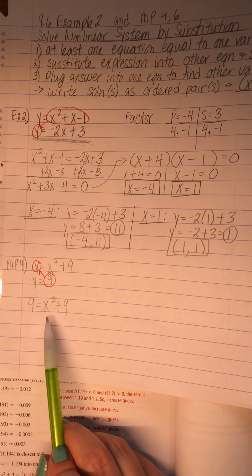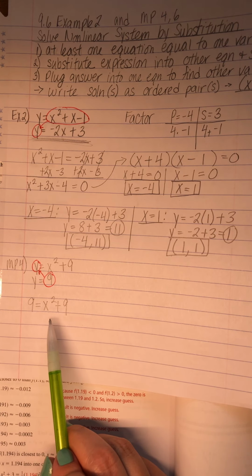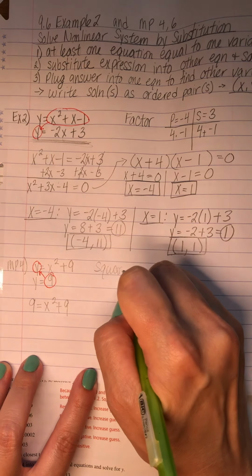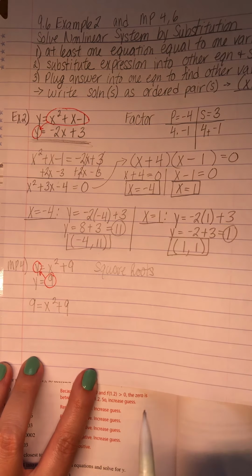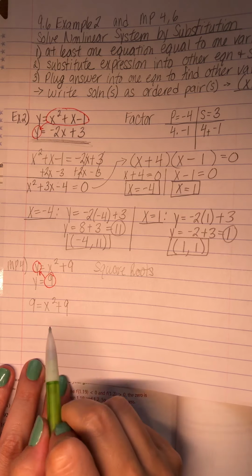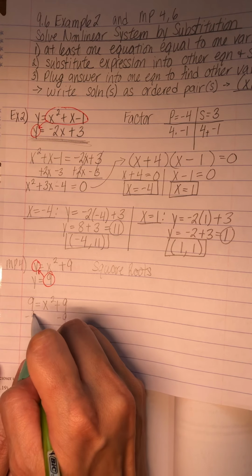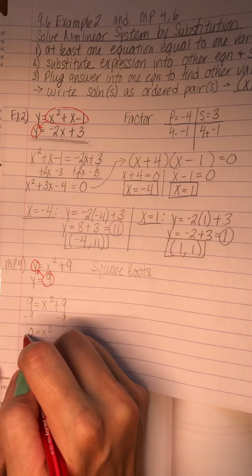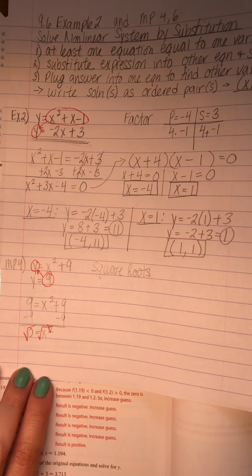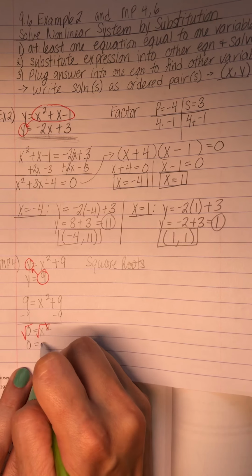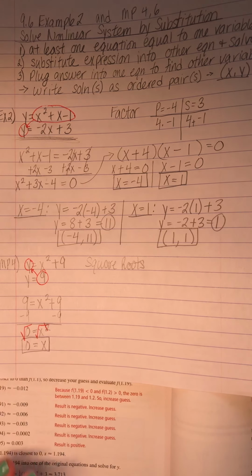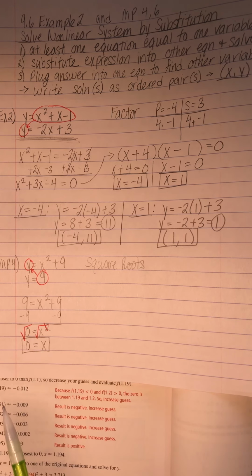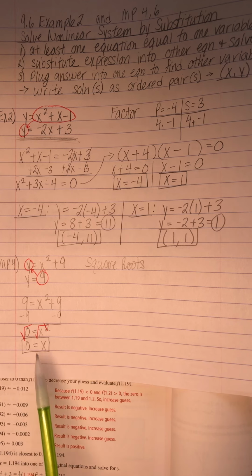The first thing that I notice here is there's no bx term. So since there is no bx term, I'm gonna use square roots. Square roots is definitely the best way to go about solving this if there's no bx term. Let's isolate the x squared. We're gonna subtract 9 from both sides. So 0 equals x squared. Let's use square roots. So we're gonna take the square root of both sides, and I get x equals 0. Remember, the square root of 0 is just 0. Normally, if this was a positive number, remember it would be plus or minus that number, but there is no such thing as positive and negative 0.